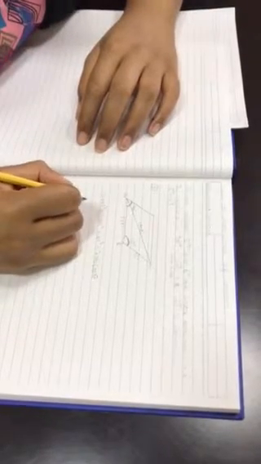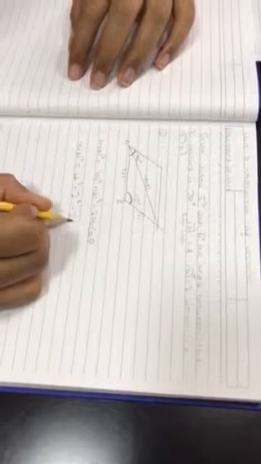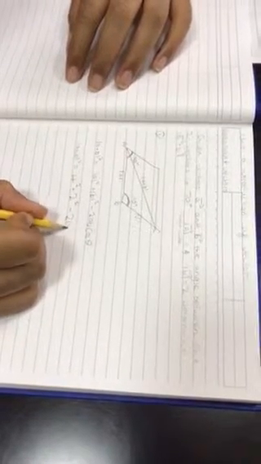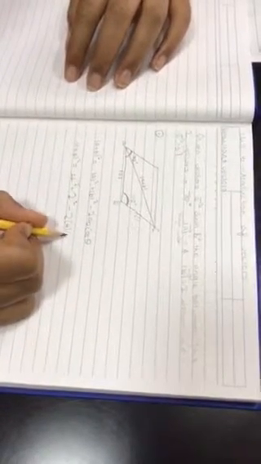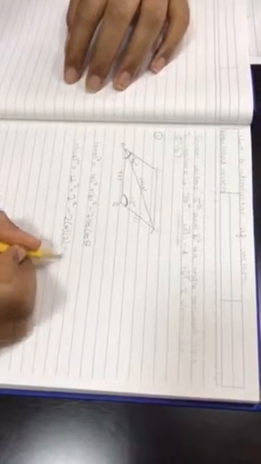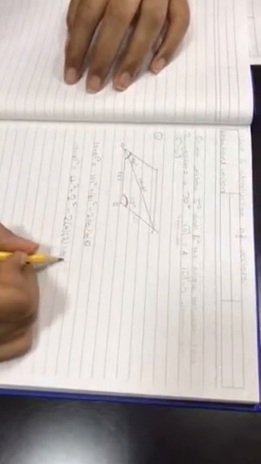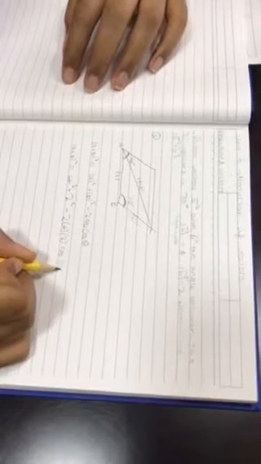So magnitude A plus B squared is equal to 4 squared, as we know A is equal to 4 and B is equal to 2, 4 squared plus 2 squared minus 2 times 4 times 2 cos 110. So you go on to put this all into your calculator.